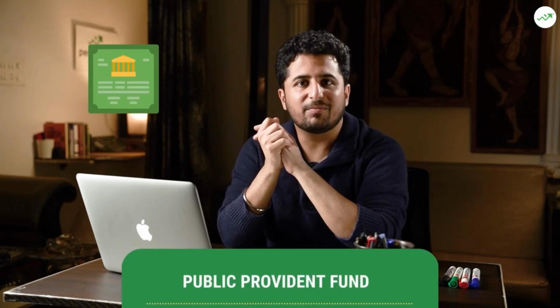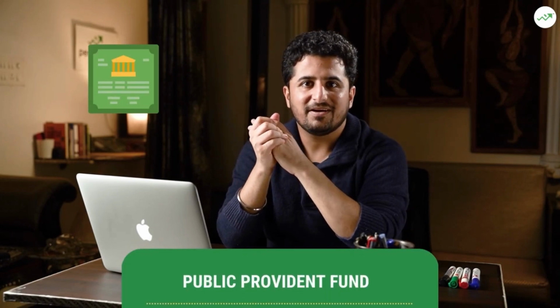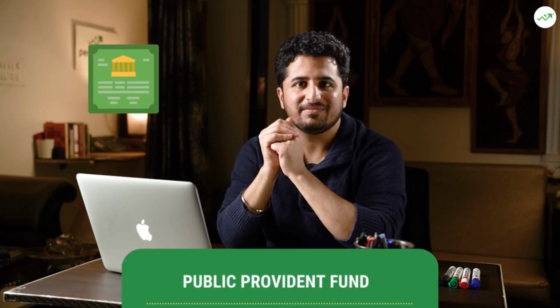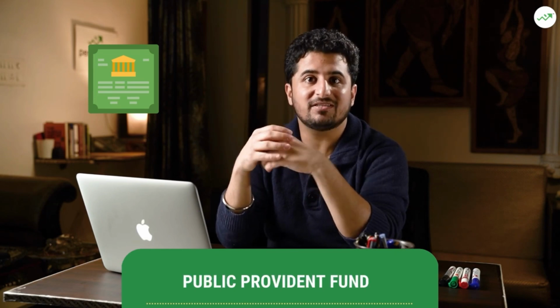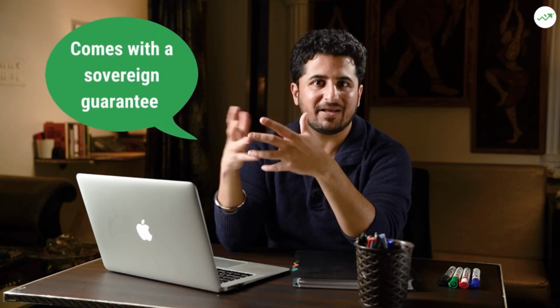Next up is the Public Provident Fund, a very commonly heard scheme. And yes, it comes with a sovereign guarantee, which means it's backed by the Government of India. And just like in the case of a fixed deposit, the bank says that you give me money and we'll use it for our operations and then we'll pay you a return back. In Public Provident Fund, the government does the same.